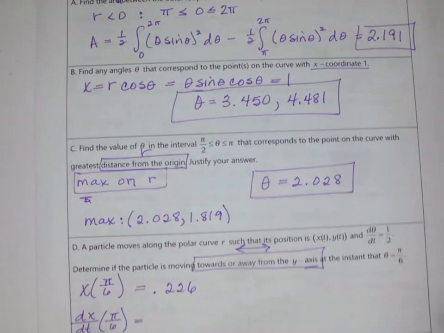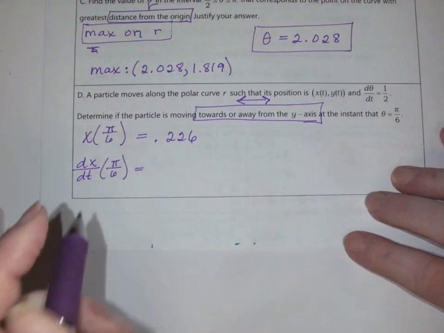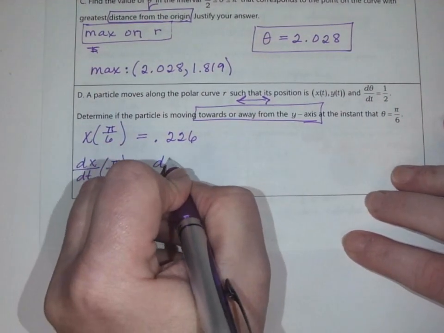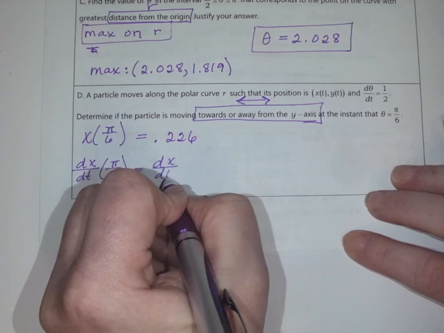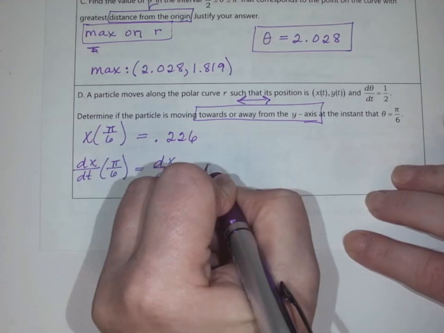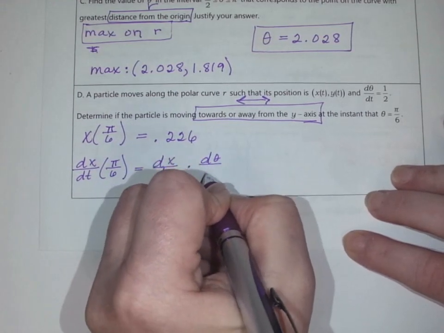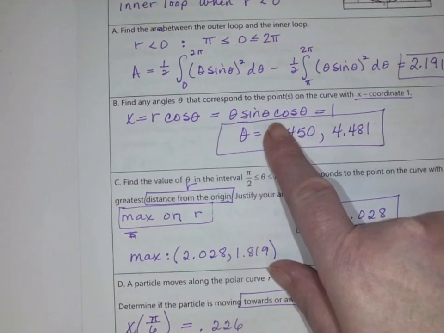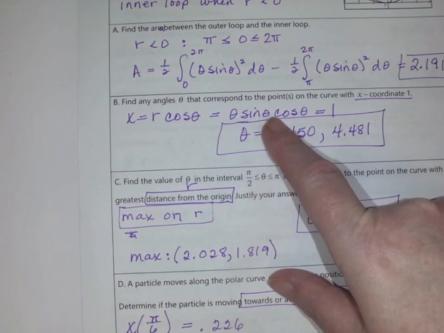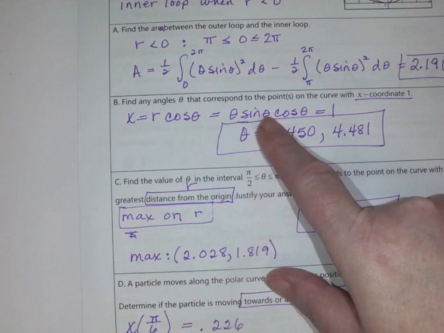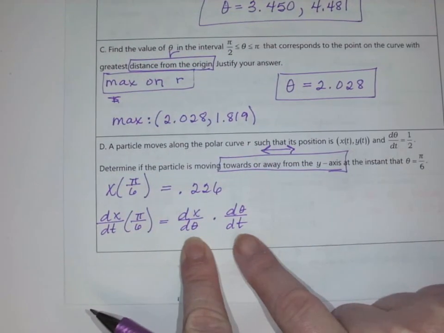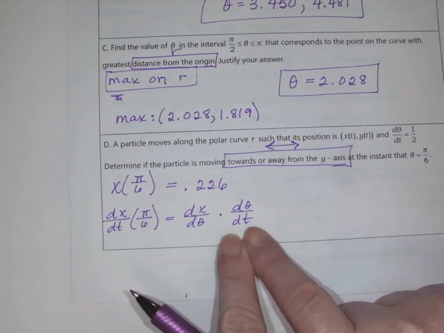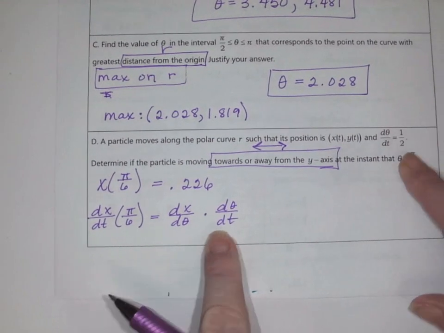Wait a minute, we have our calculator. So what I'm going to do is dx d theta times d theta over dt. When we take the derivative of x, our variable is theta. So when we do that, we're getting dx d theta. Then we want dx dt, so we're going to multiply by d theta dt.